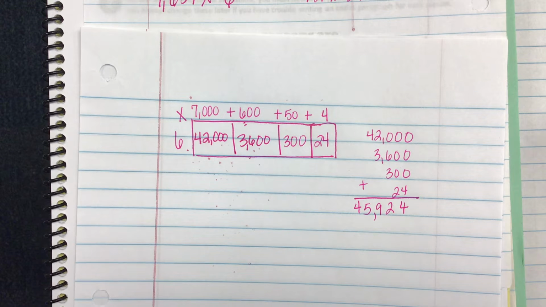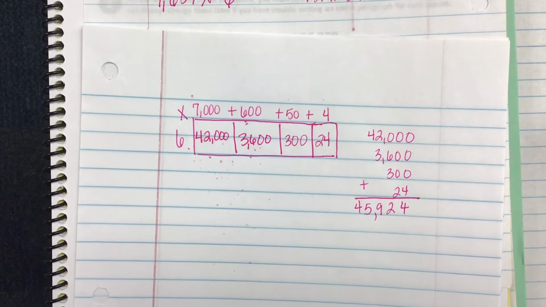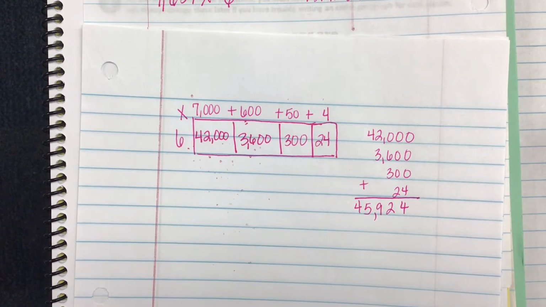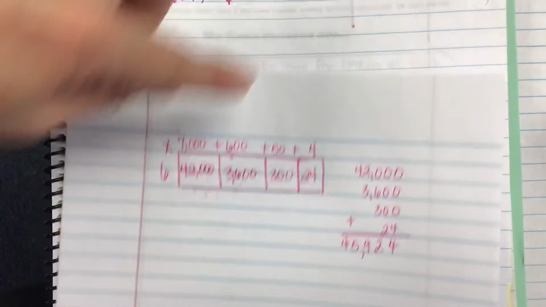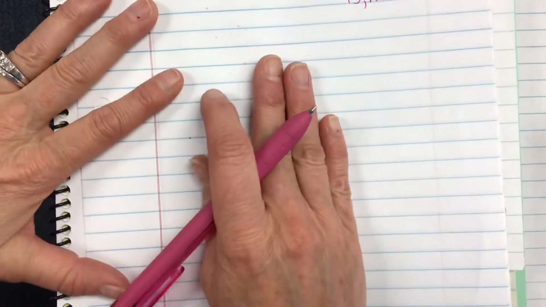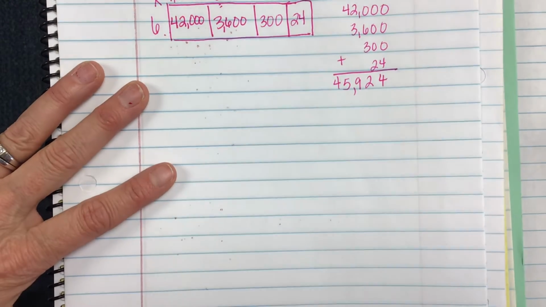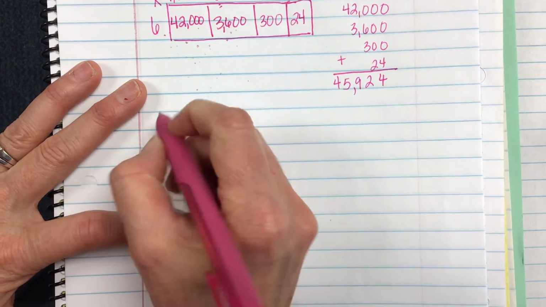Ella, where was your error? It was in the thousands place, and I didn't add 3 zeros. I added just 2. Okay, you only added 2 zeros. You have to make sure that you're adding the correct number of zeros. Okay, so let's do another one like that. Another 4 by 1, now that we've all analyzed where our errors were.